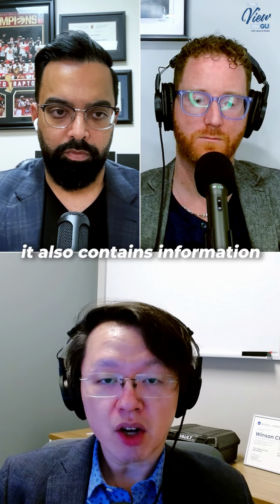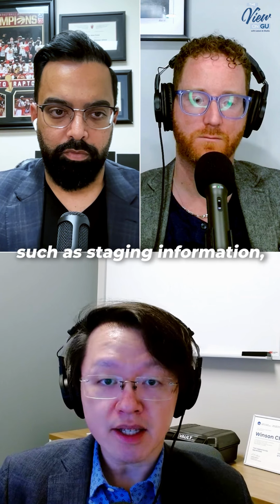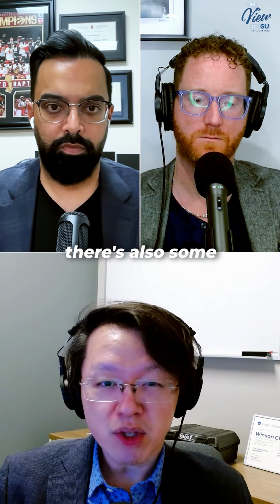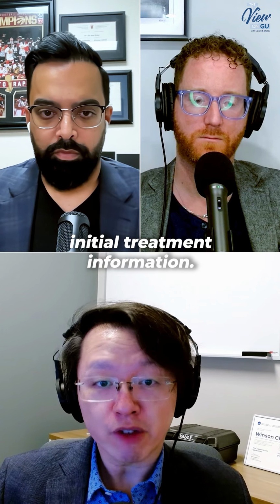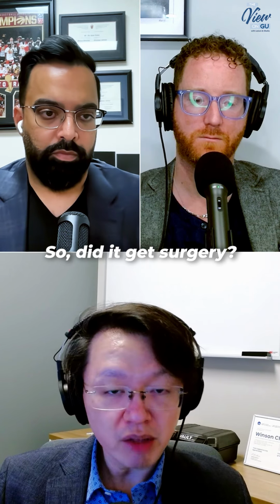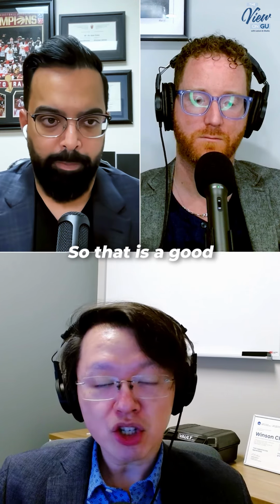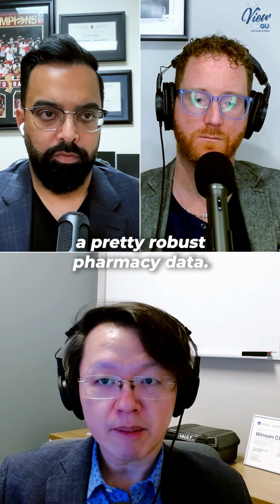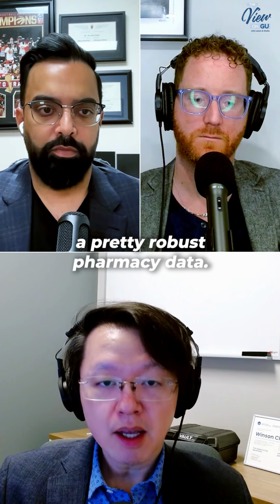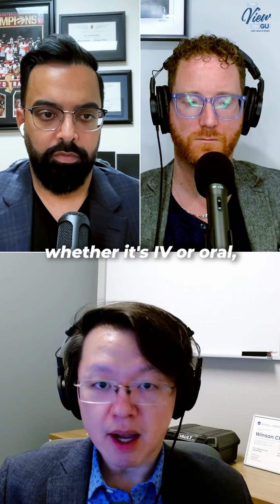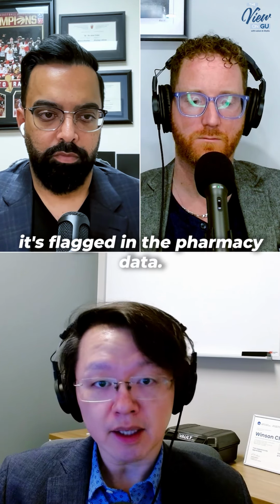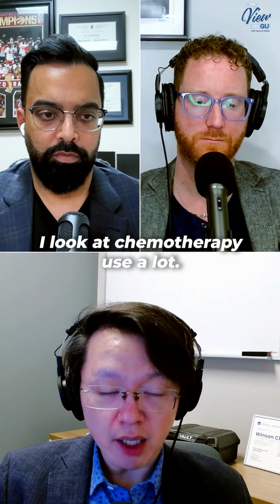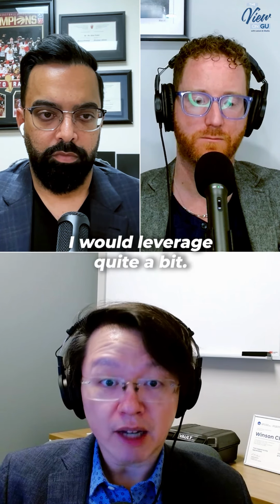In the registry, it also contains information such as staging information, sometimes grade, and in some cases, there's also some initial treatment information. So did it get surgery? Did it get chemotherapy? So that is a good sort of entry point to do a study. In many provinces, we also have a pretty robust pharmacy data. So whenever a drug is dispensed, whether it's IV or oral, it's flagged in the pharmacy data. So as a medical oncologist, I look at chemotherapy use a lot. So that is also one I would leverage quite a bit.